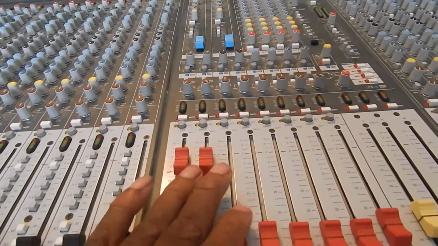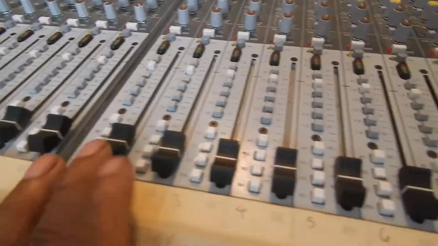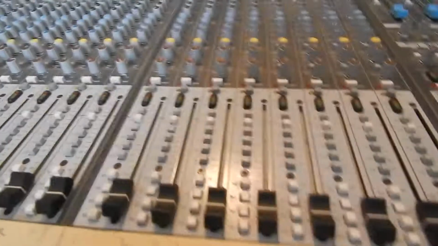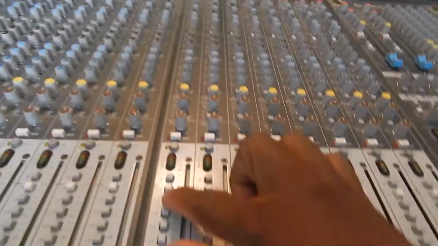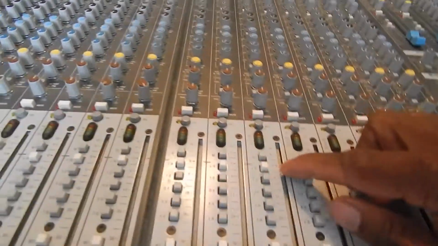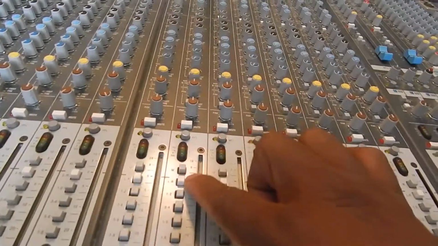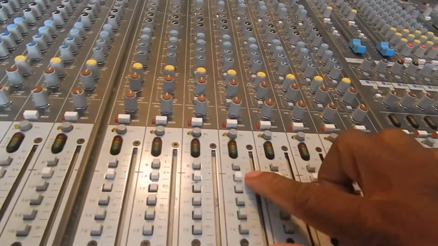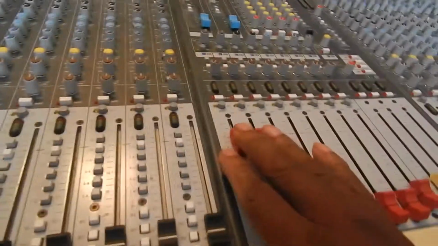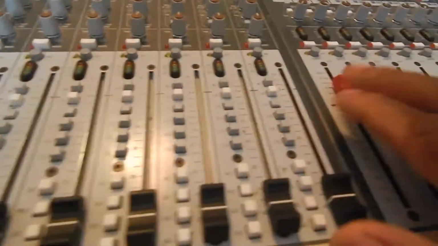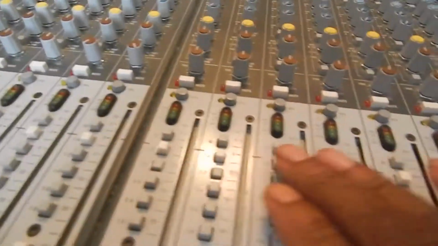For example, let's say these faders have all my drums on them. I would route this to, you notice I'm not doing left and right or monitor, because the buses are going to route to the left and right. So I'm going to send all these to bus 1 and 2. So I push down bus 1 and 2.